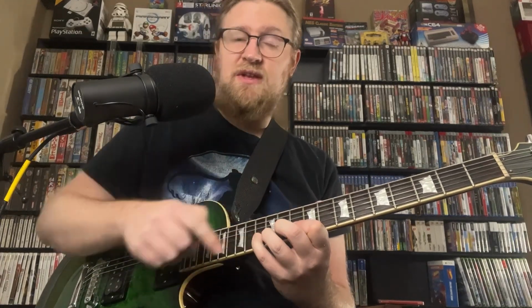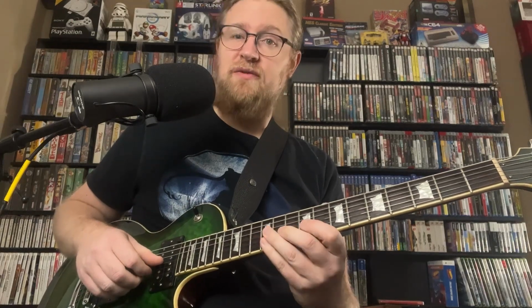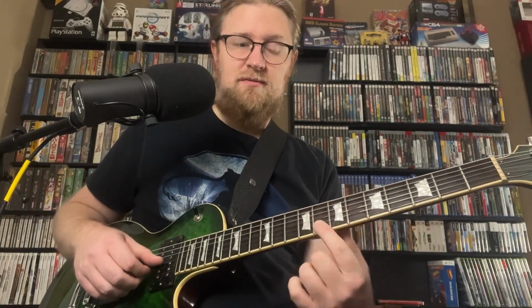Now for the G7 chord, I'm going to start on A and hammer up to the C. So 10, 11, 12, 13. Go down to the 9th fret, 8th fret, 7th fret. And I'm going to land for the C major 7 on G, which is the 5th of the chord.